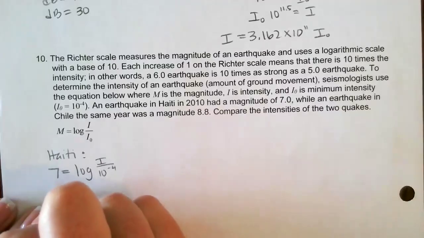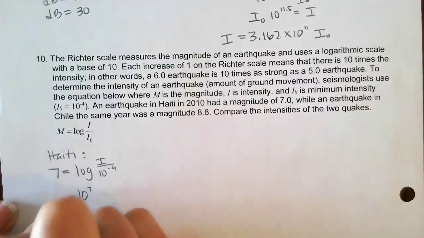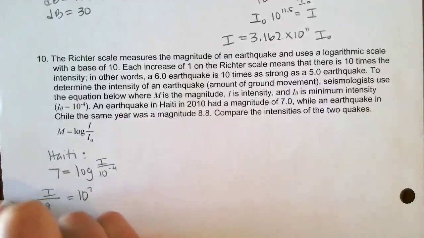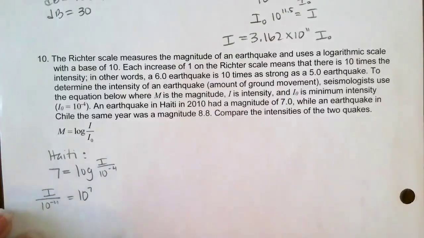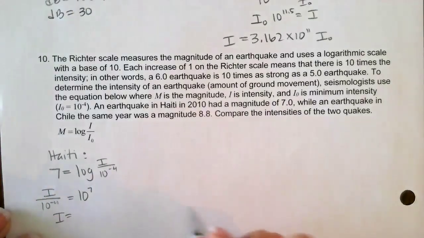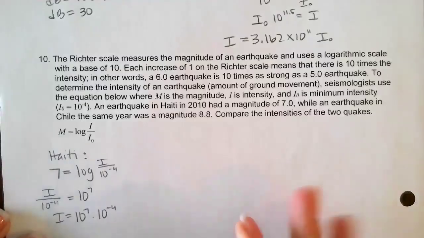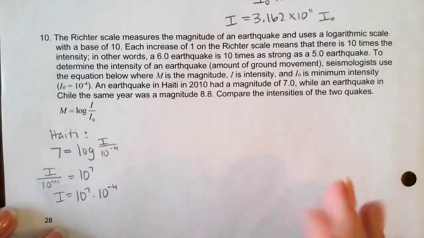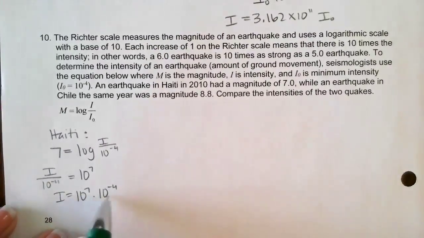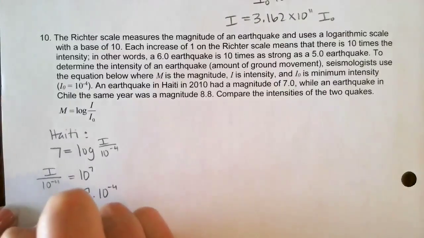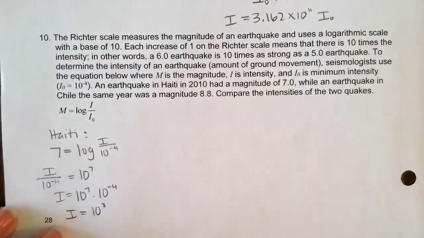This again is the common log, so we're going to get 10 to the 7th power is equal to I over 10 to the negative 4. And so then we cross multiply. And so we get 10 to the 7th times 10 to the negative 4. Now, if you remember your Algebra 1, when you are multiplying two things with the same base, we add the exponents. So this would be 10 to the 3rd power. So that would be the intensity of our Haiti one.